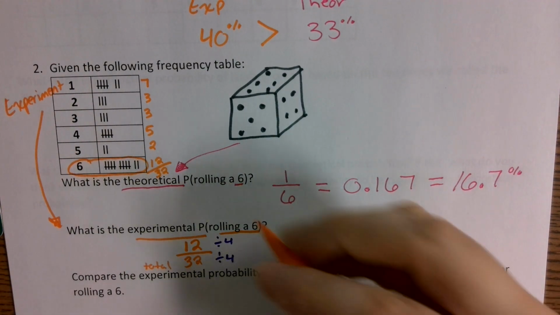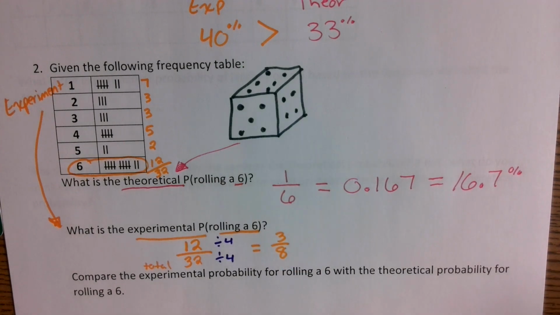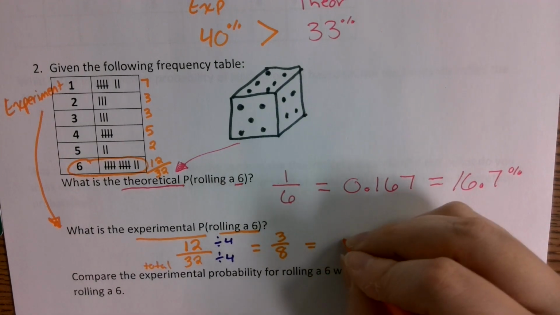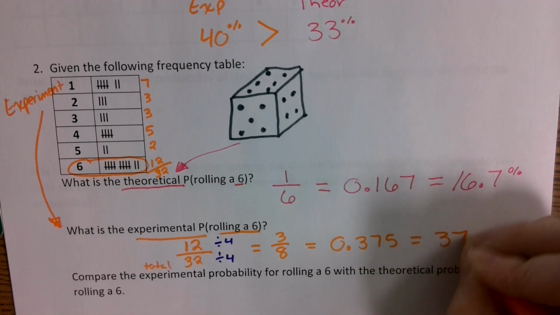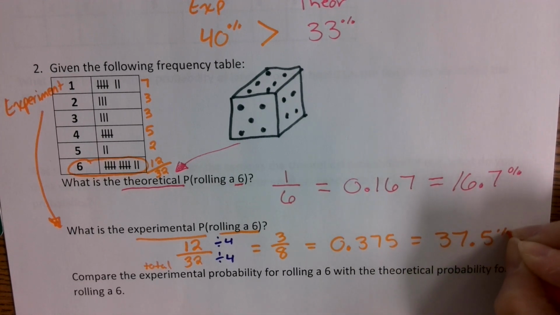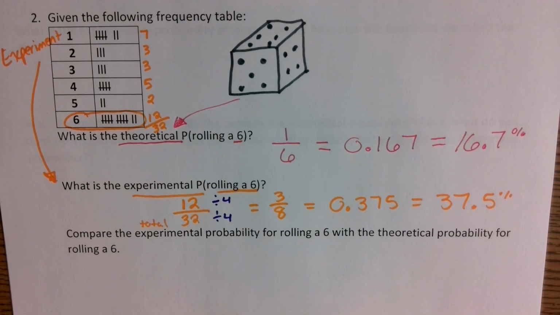They're both divisible by 4. That's going to come out to 3 over 8. And 3 over 8 is the same thing as 0.375, which is the same thing as 37.5%. Okay, so now we need to make our comparison.